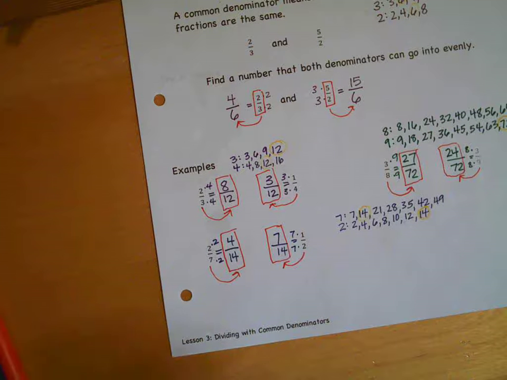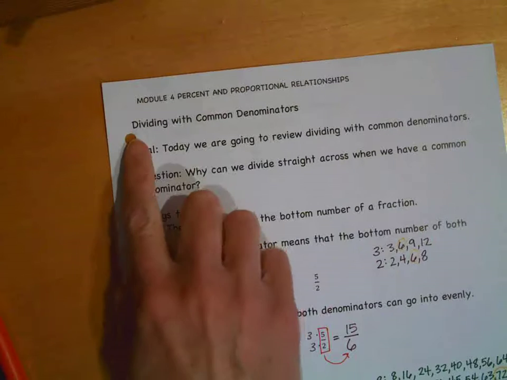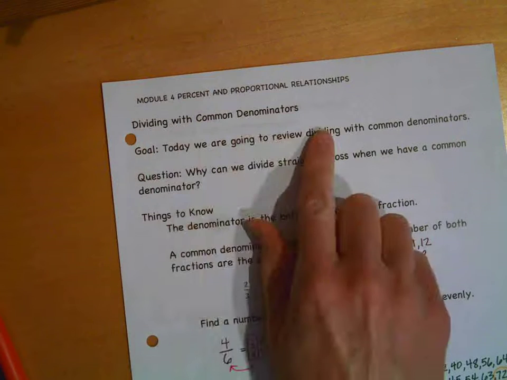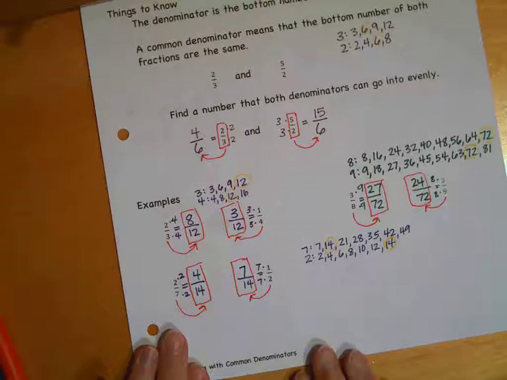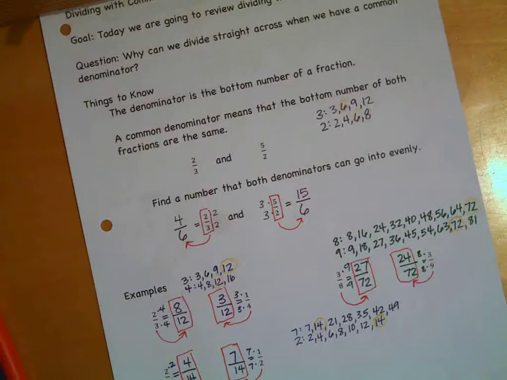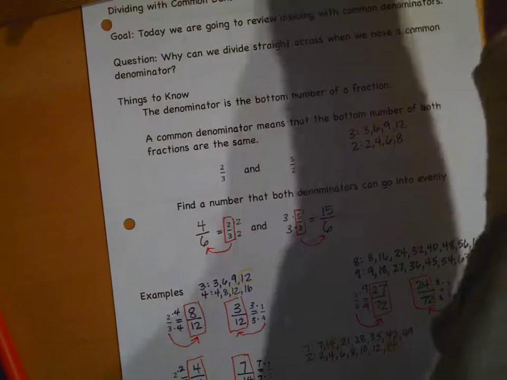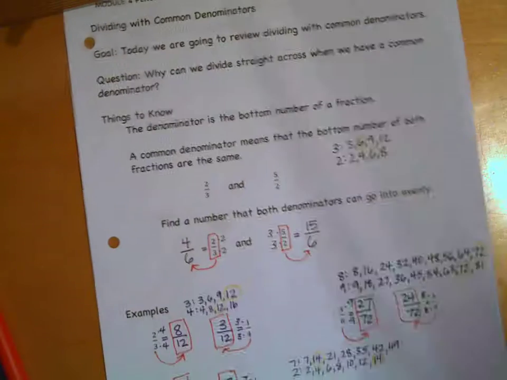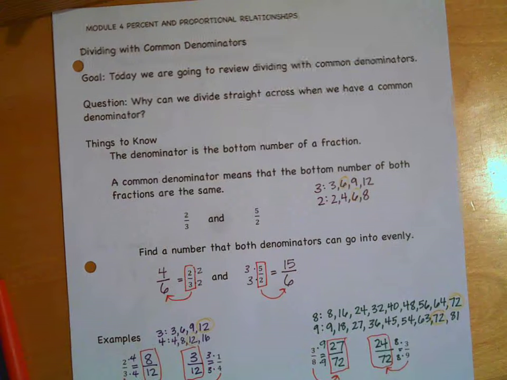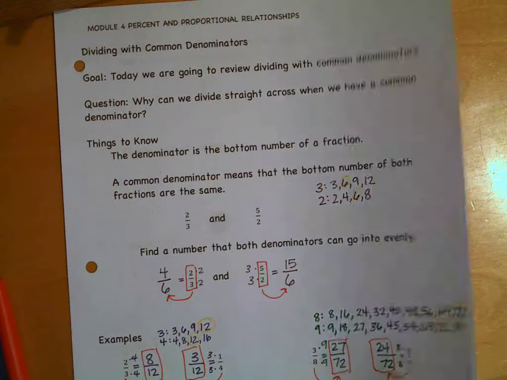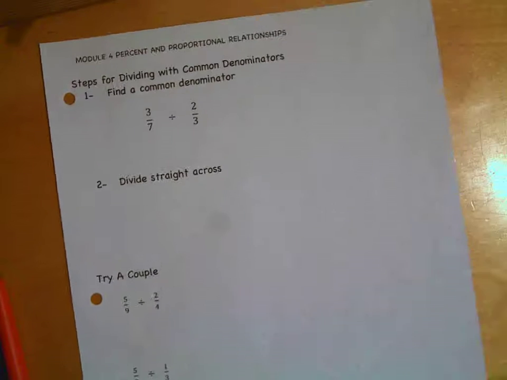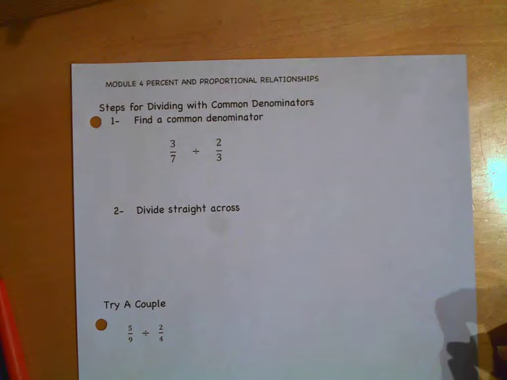Okay? All right, so first step in dividing fractions, because this one right here says dividing with common denominators. So that means that we are going to divide these pairs of numbers. But the first thing that you always have to do, to remind you, is find a common denominator. Okay, so we did that. That was awesome. Okay, so now the next step is let's actually try it. Let's actually see what we can do.